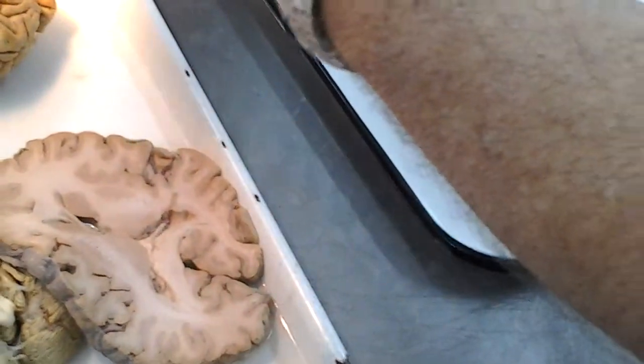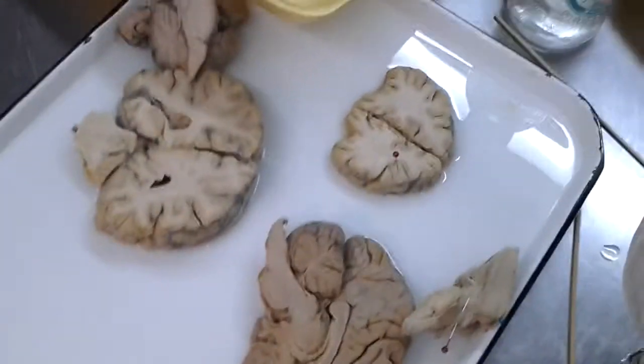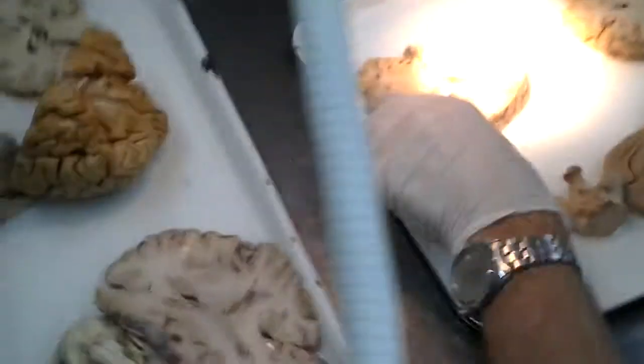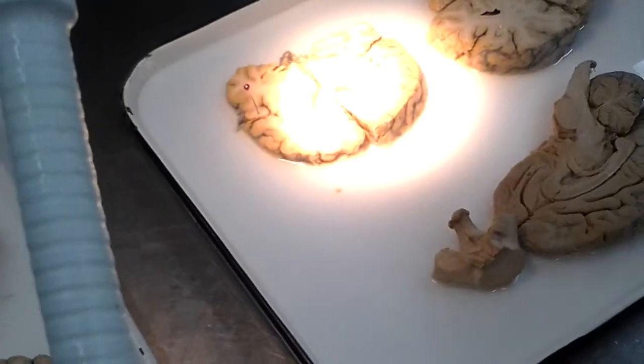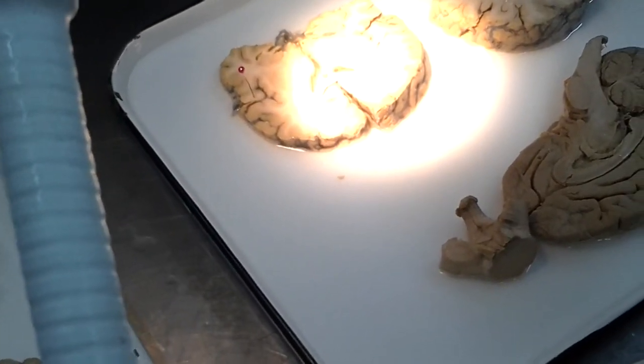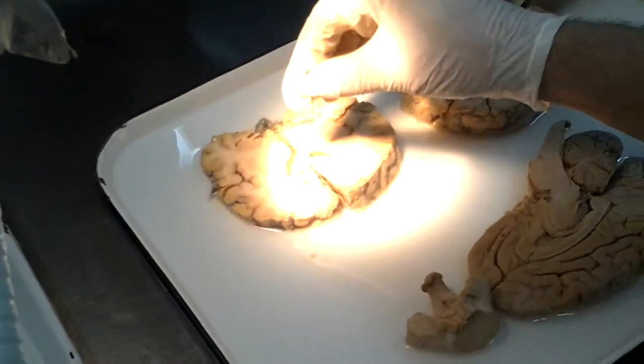So Simpson, where is the pin? That's very good. That's the superior temporal gyrus, and the middle part of it is what we call Heschl's gyrus. Very good. Right posterior to Heschl's gyrus, what's the area called? Planum temporale. Very good.